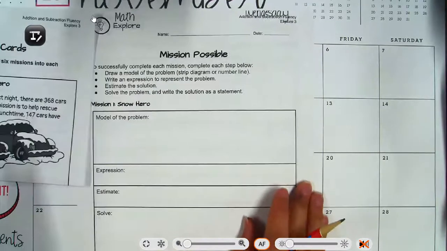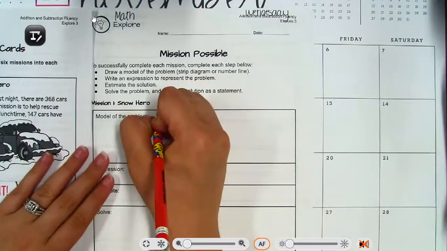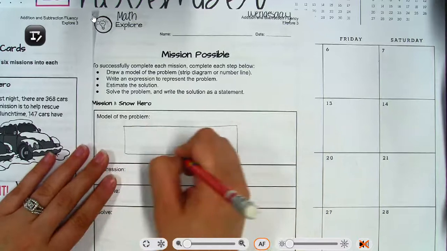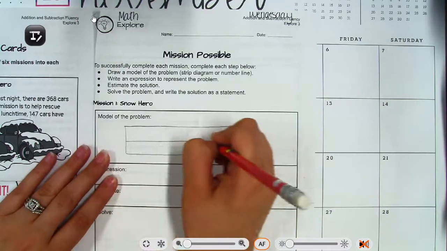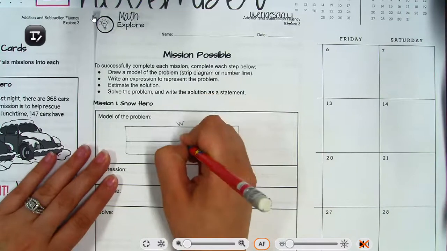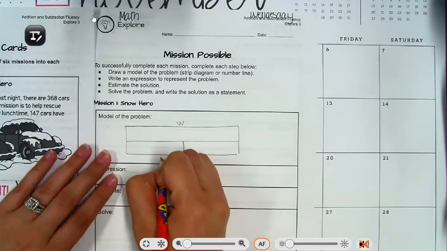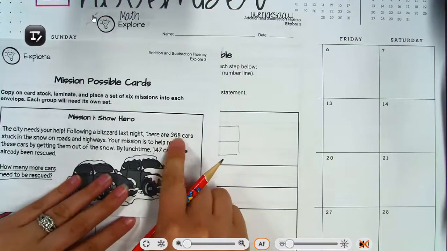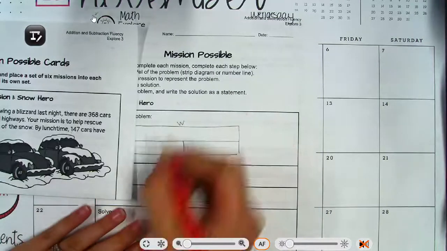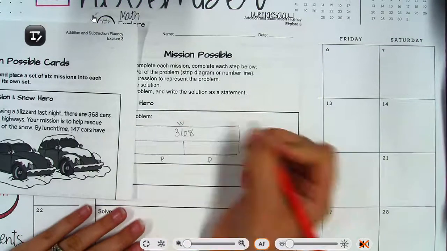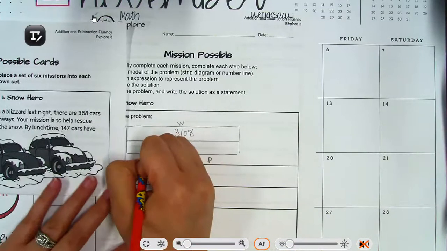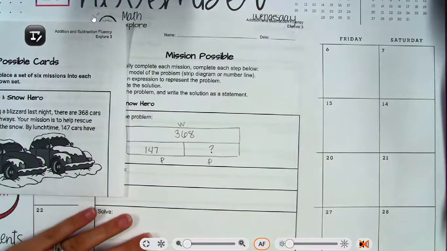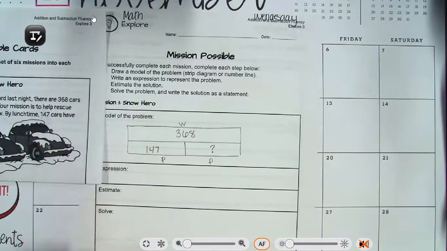And so my first thing I'm going to do is model the problem. So I'm going to make a strip diagram, okay? What's going to help me? So here's my strip diagram. Remember, the top part is my whole, and the bottom gets divided into my parts, okay? So now my problem tells me I have 368 cars stuck in the snow. That's how many I have. So that's going to be my whole. And out of those, I rescued 147. So I want to know how many are stuck. Okay, so that is showing me that I am subtracting.